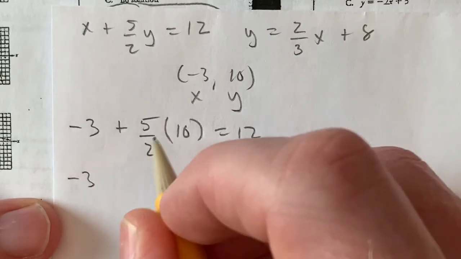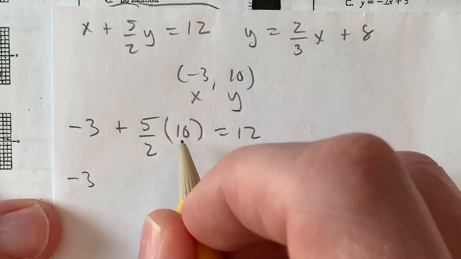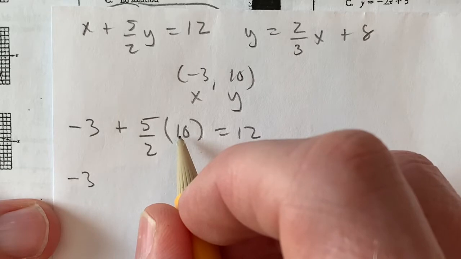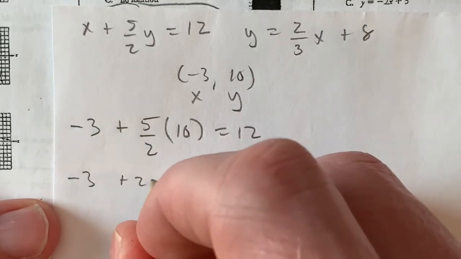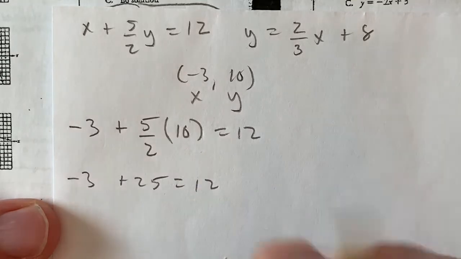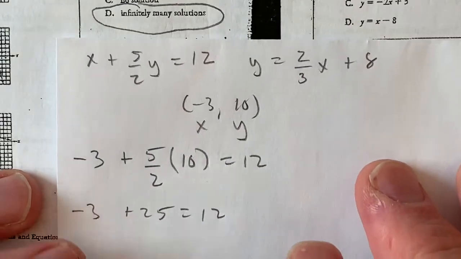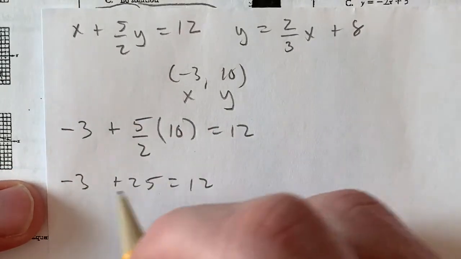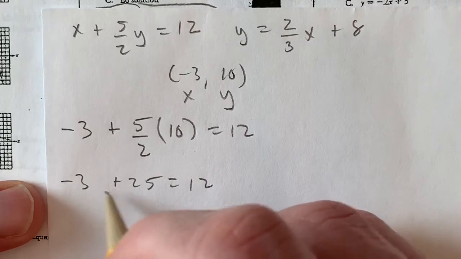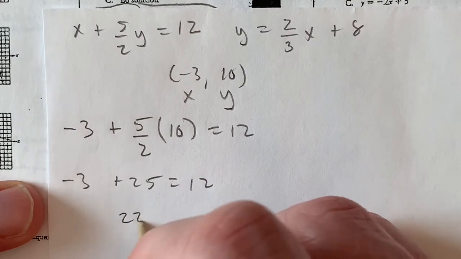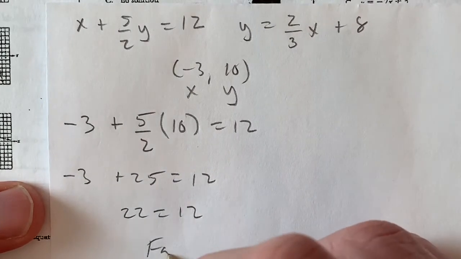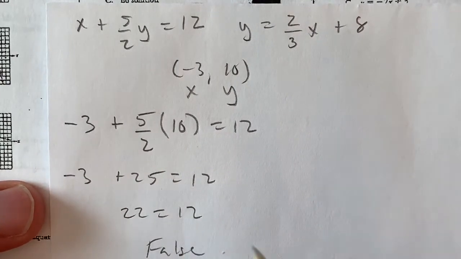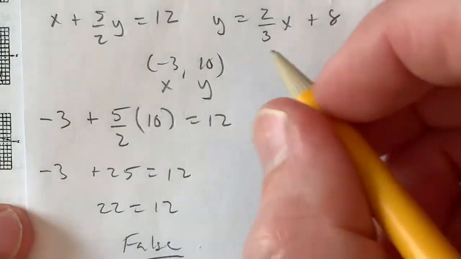So negative 3, 5 times 10 is 50, right? 50 divided by 2 is positive 25. And so I now get negative 3 plus 25, which is 22, and that doesn't equal 12. So this is false. That's actually a good sign right off the bat. This should be our answer. Let's check it in the other equation though.